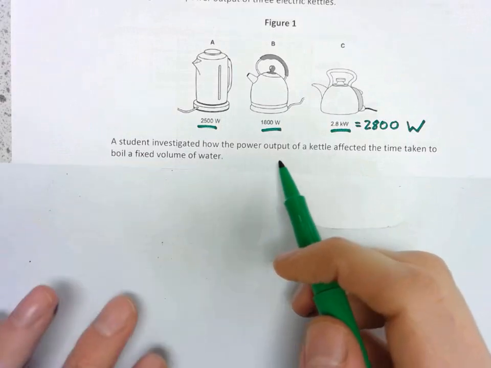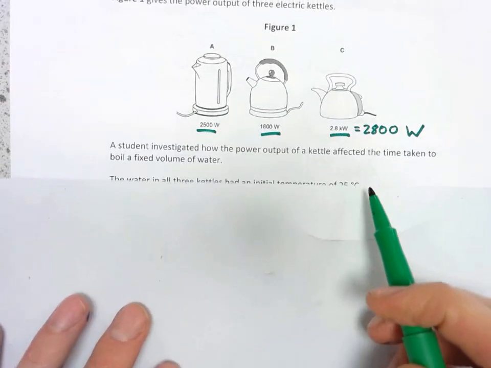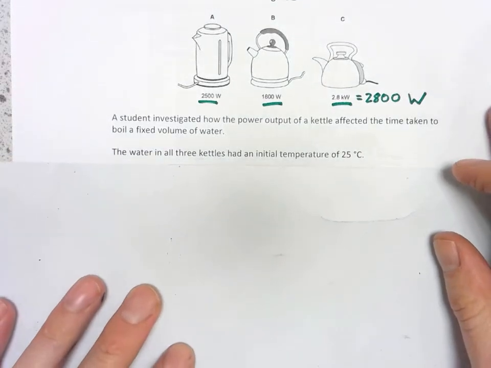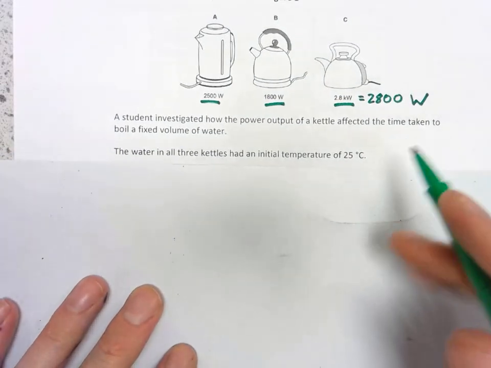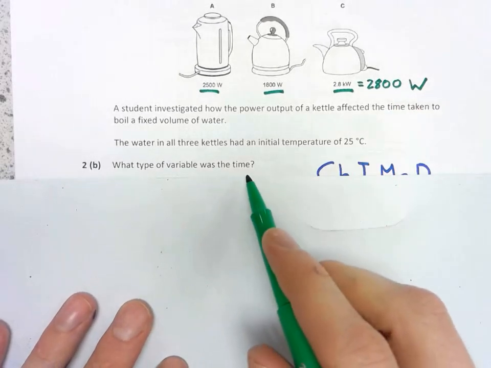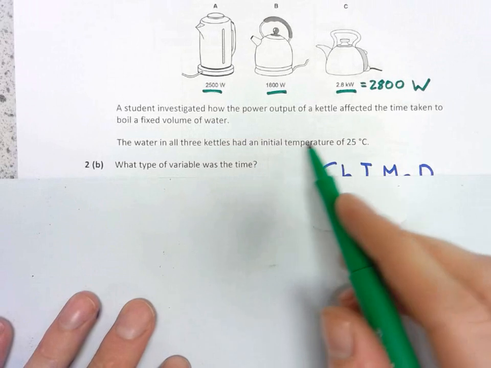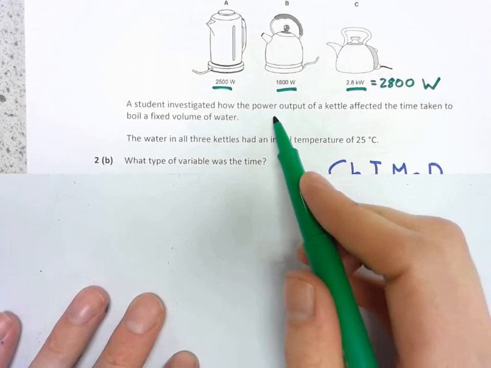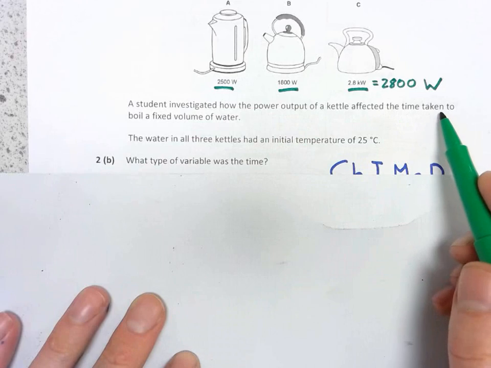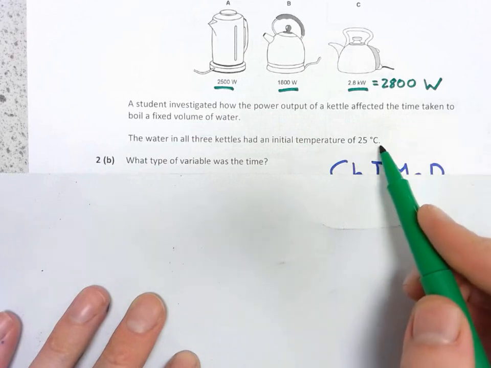The student investigated how the power output of the kettle affected the time taken to boil a fixed volume of water. The water in all 3 kettles had an initial temperature of 25 degrees. What type of variable was the time? Well, they are changing the power output, they are measuring the time taken, and they are keeping the initial temperature the same.